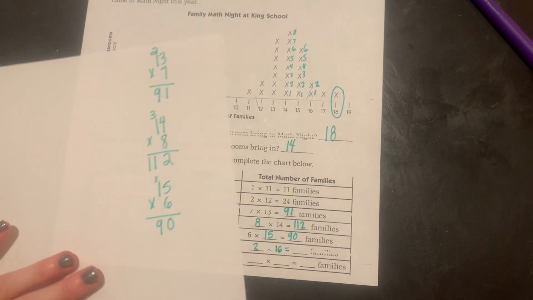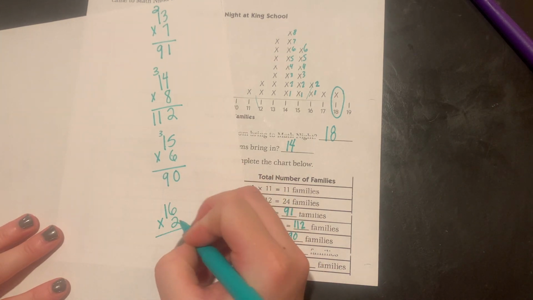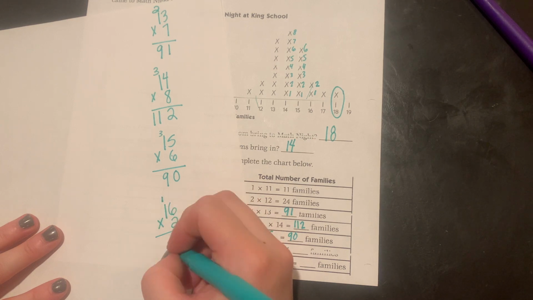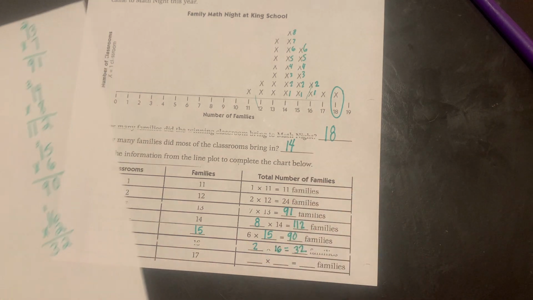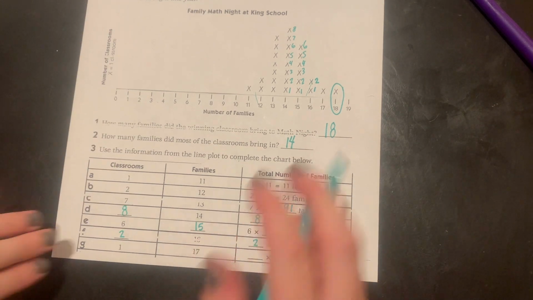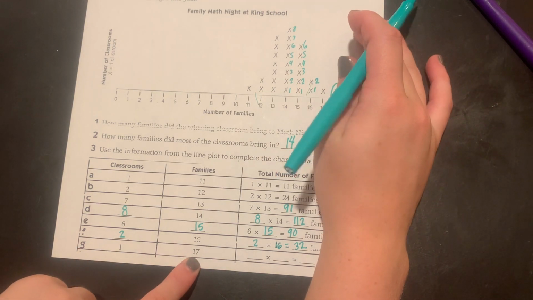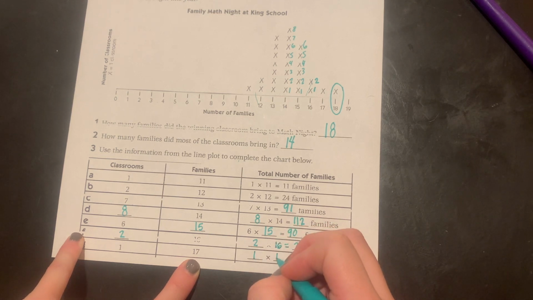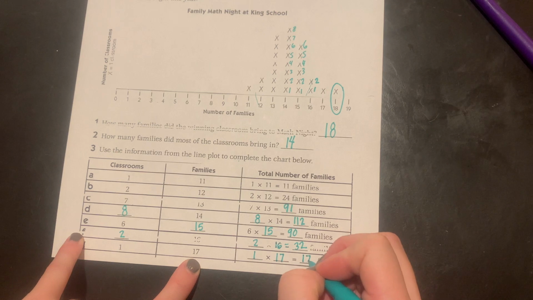Let's get our scratch sheet back out. And we've got 16 times 2. 2 times 6 equals 12. Carry your 1. 2 times 1 is 2. Plus 1 is 3. So there were 32 families. And for this last one, it wants us to say how many classrooms brought 17 families is 1. So we're filling in our classroom right here times 17 families. And 1 times 17 is 17.